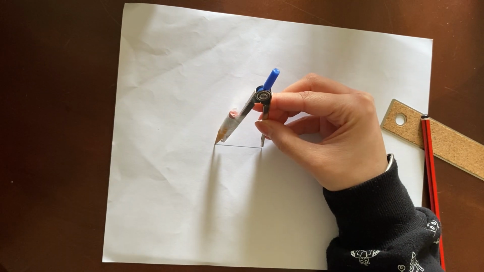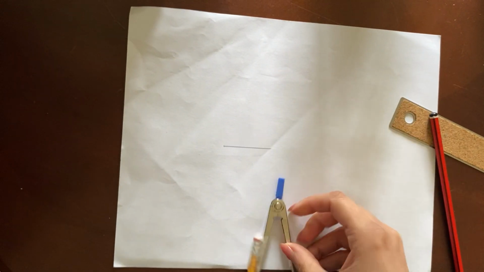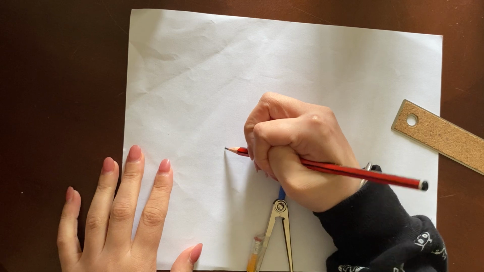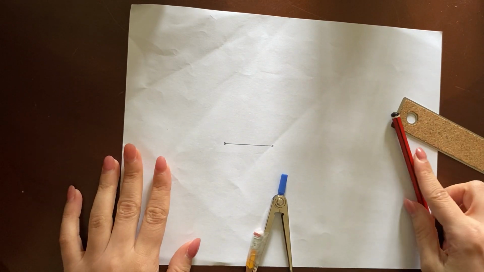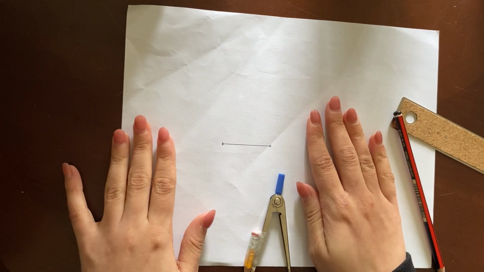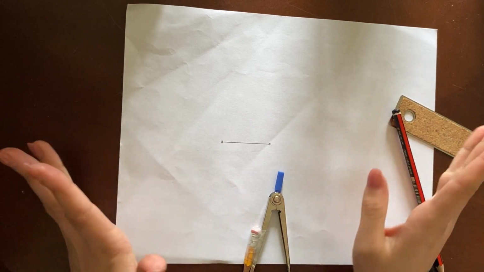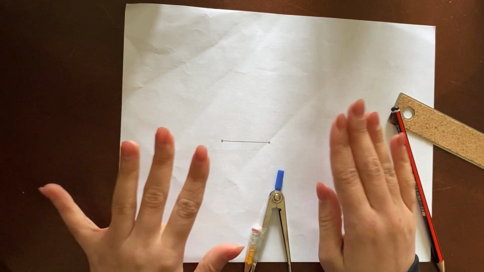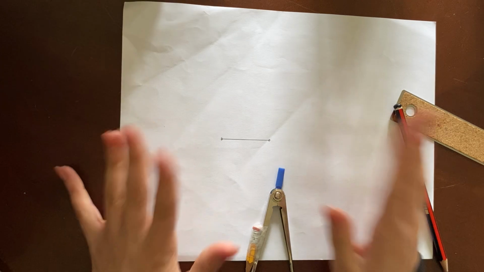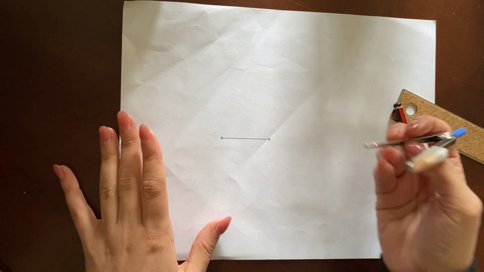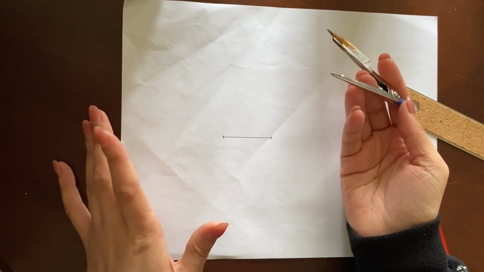So as you can see, that's the same distance. And we're gonna mark the endpoints of our line segment. So a hexagon is essentially just 6 different triangles. A hexagon is a 6-sided polygon. And since we're making an equal-sided regular hexagon, we're just gonna be making 6 different triangles.